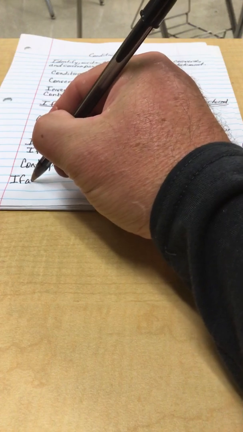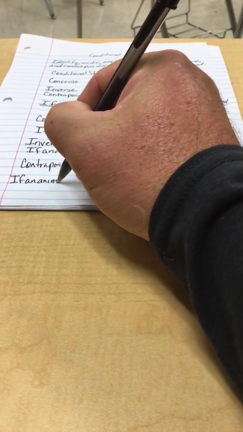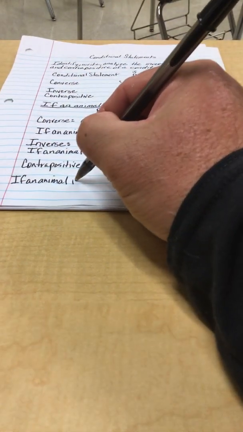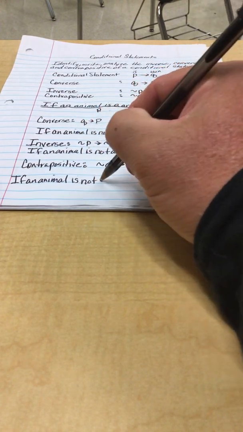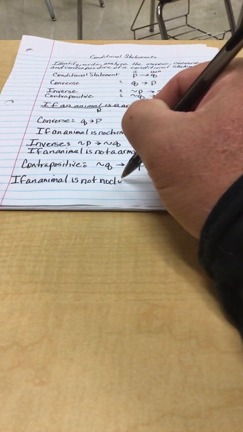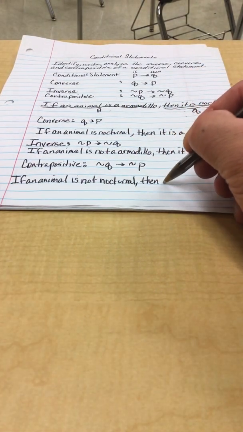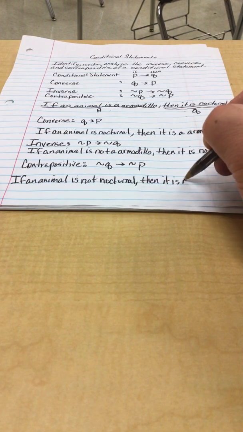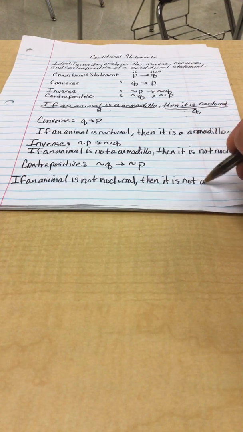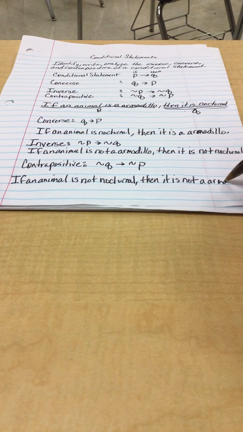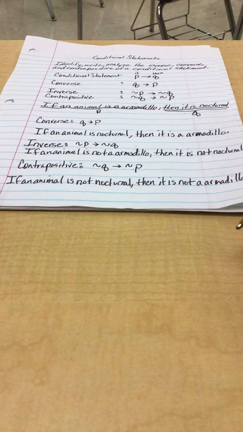So we have: if an animal is not nocturnal, then it is not an armadillo. And that would sum up converse, inverse, and contrapositive.